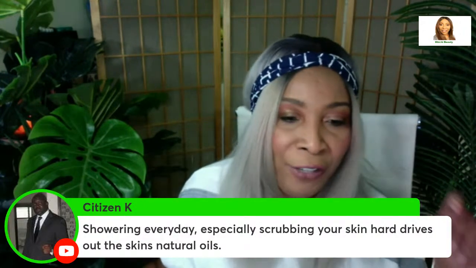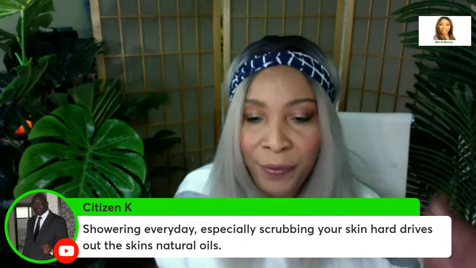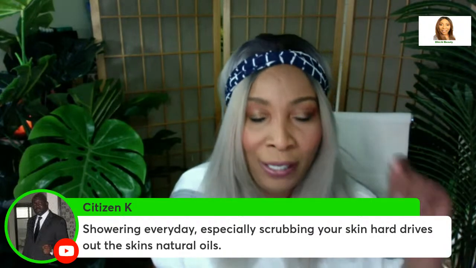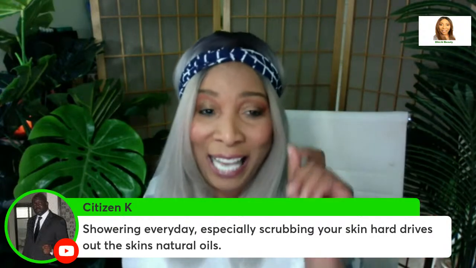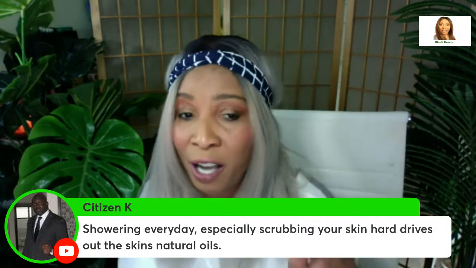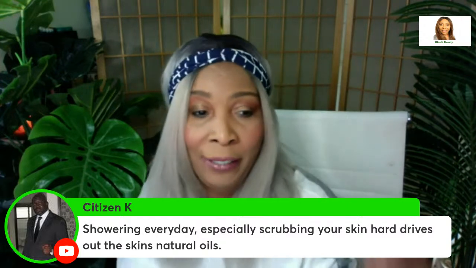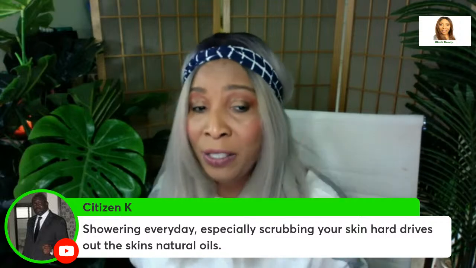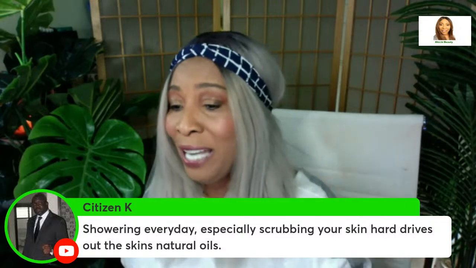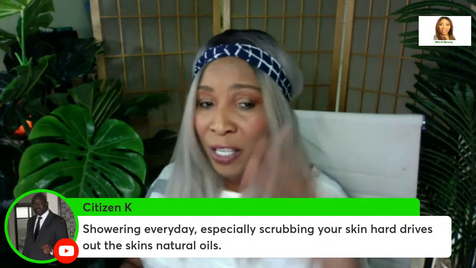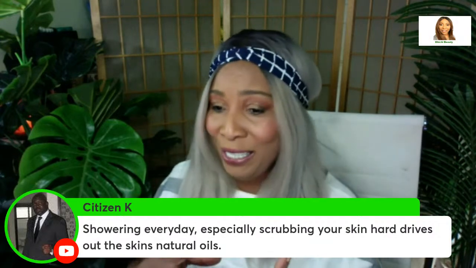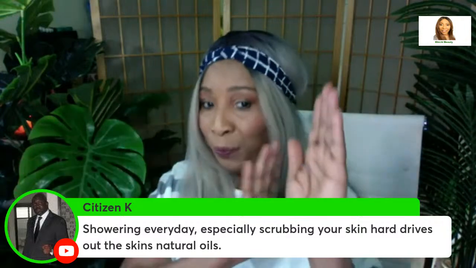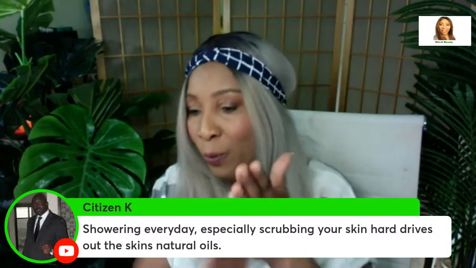Now, showering every day, especially scrubbing your skin hard, drives out the skin's natural oil. Okay, so this is exactly where I want this conversation to go, right? Showering every day, especially scrubbing your skin too hard, is going to dry out the natural oils that you need to soften and hydrate the skin. And when that happens, your skin is going to get dry. Now, listen to me, guys. We're getting there.